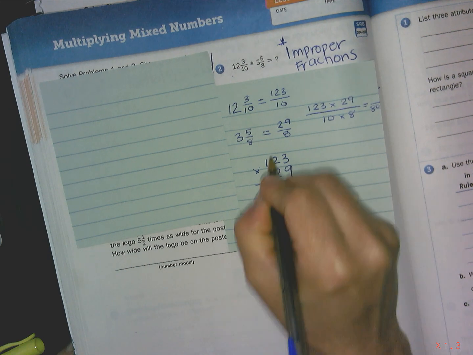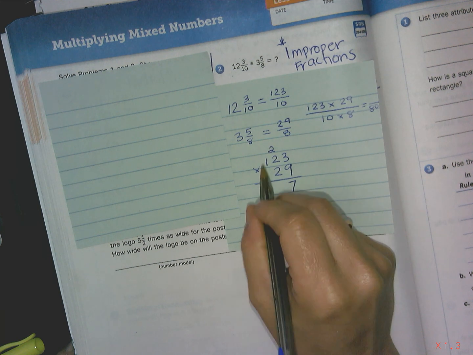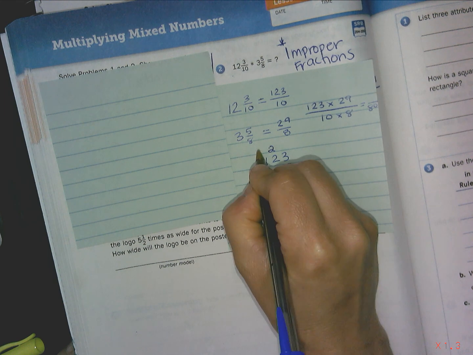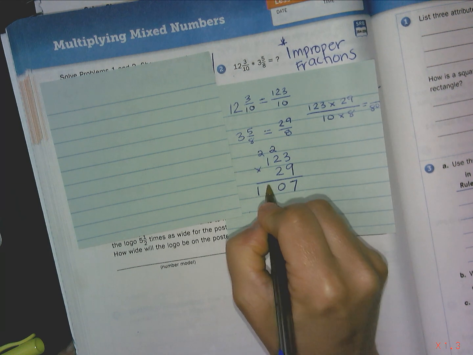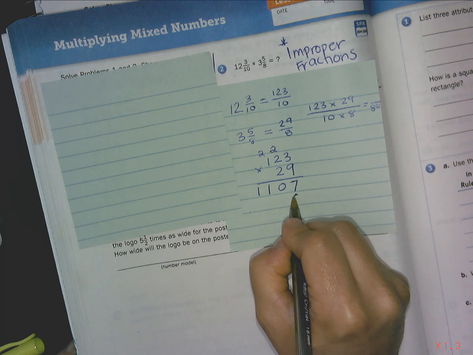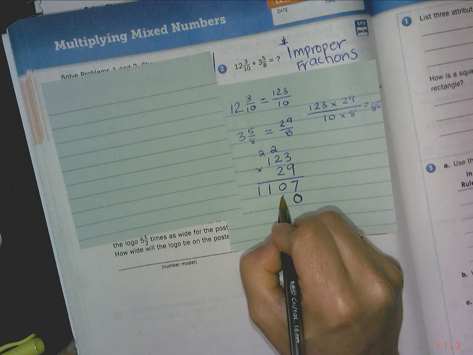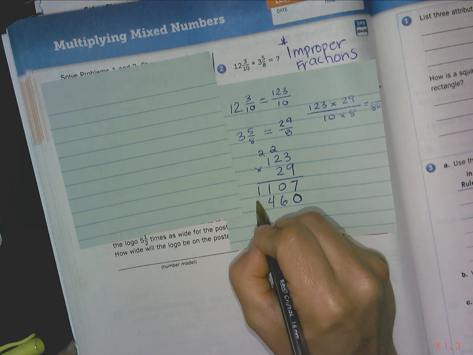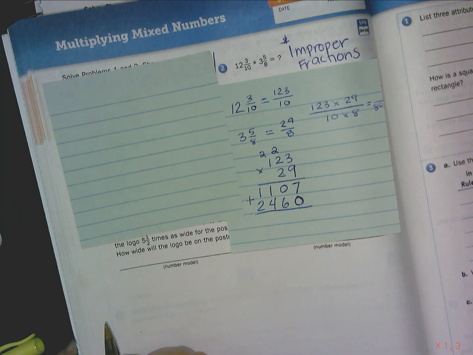Put my 7 down and carry the 2. 9 times 2 is 18, plus 2 is 20. 9 times 1 is 9, plus 2 is 11. Right, now I'm going to need to do my 2, but it's a 20, so I'm going to put my placeholder of 0 down. 2 times 3 is 6. 2 times 2 is 4. 2 times 1 is 2. Those are my two partial products, so I'm going to add them together.